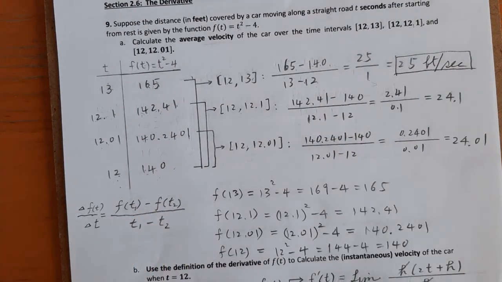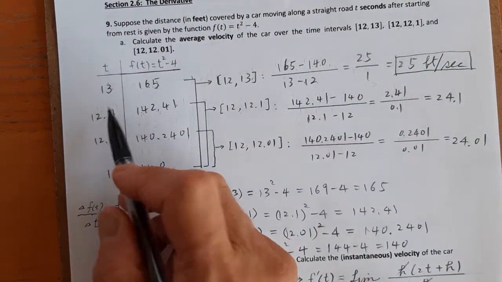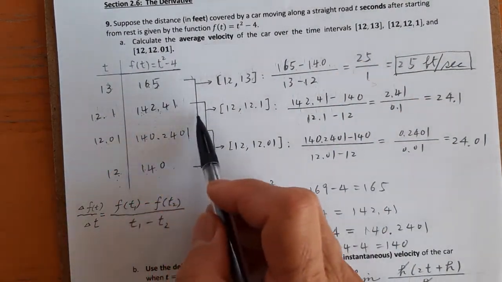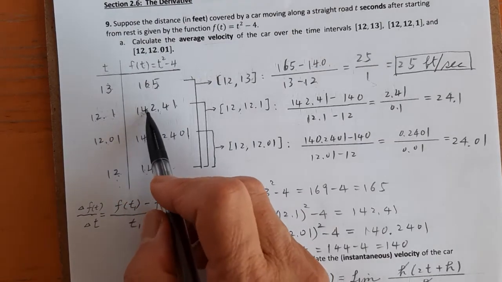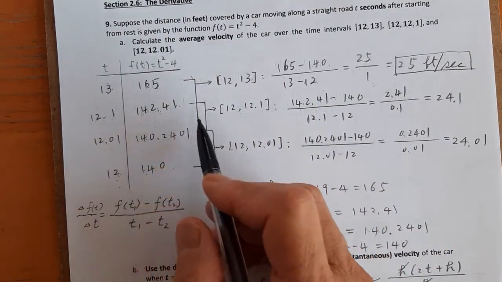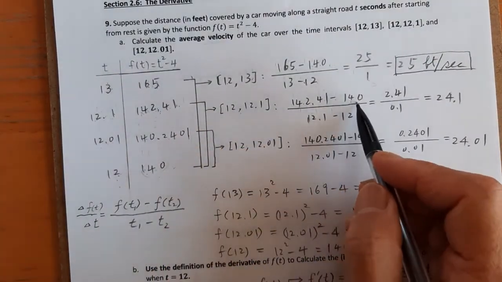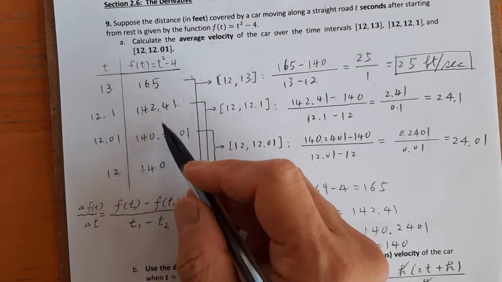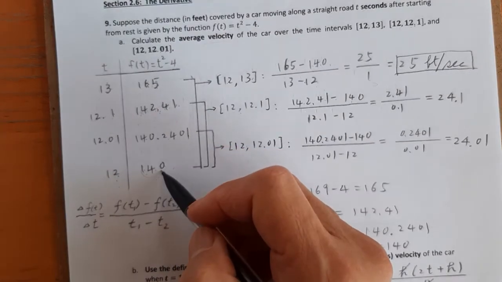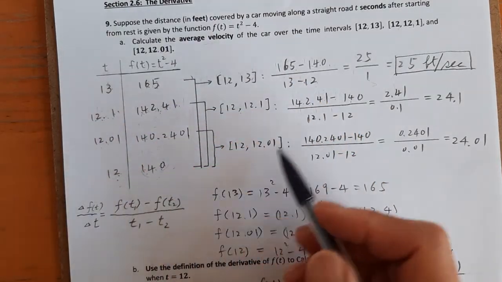The second one is from 12 to 12.1. So f of 12.1 is 142.41, minus 140, the difference of function values, over the time, 12.1 minus 12.